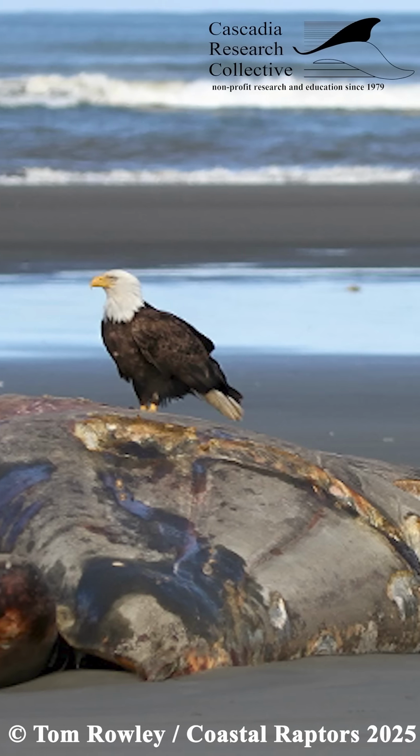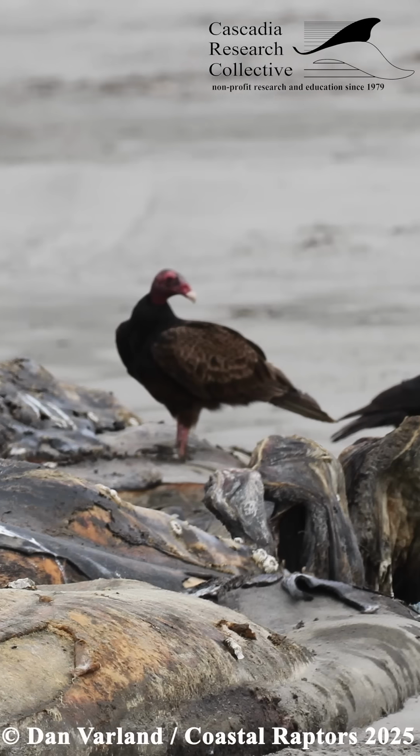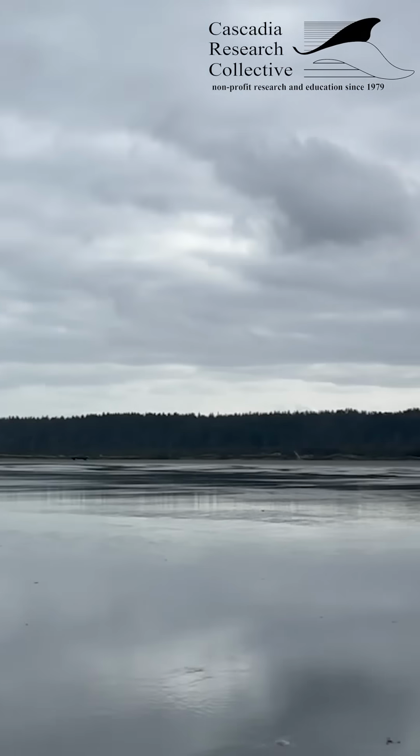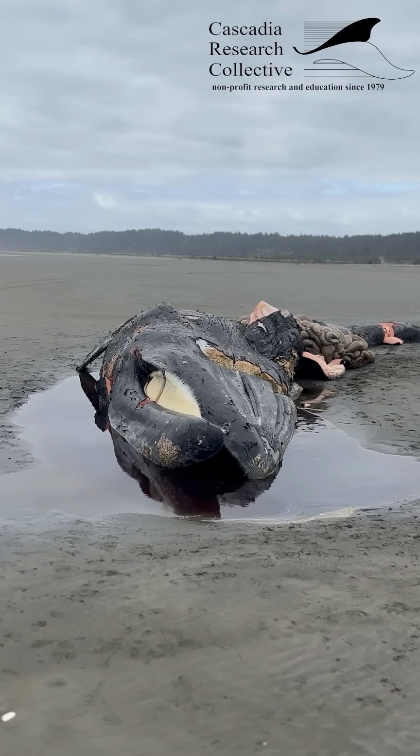Whale remains are a great source of food for scavengers such as eagles, gulls, turkey vultures, crows, coyotes, and crabs. So once we've wrapped up the exam, whales are usually left on the beach to provide the ecosystem with resources.